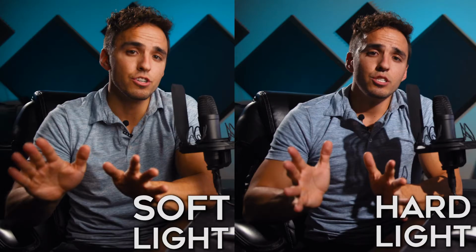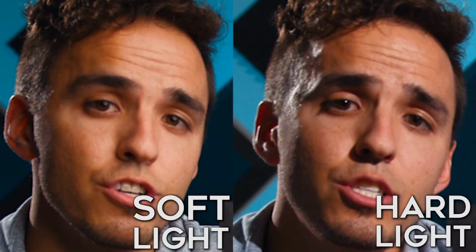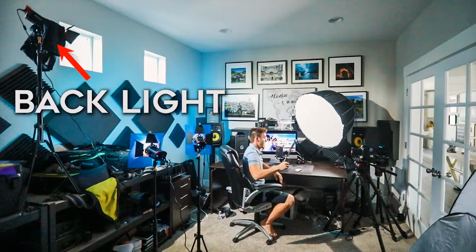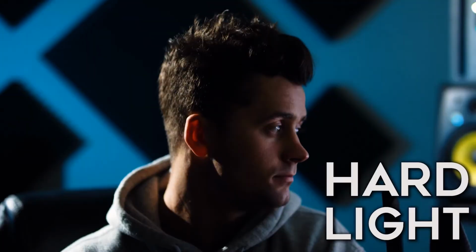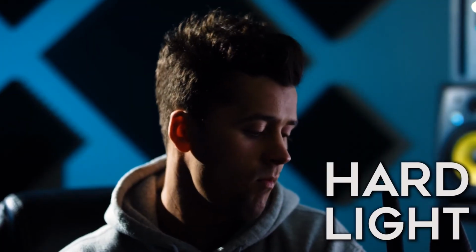And to show you how this would look without the diffuser, here's me being lit by just the 120D without the diffuser. As you can see, these shadows become much more defined due to the small light source. So for lighting my subject, I usually try and always use soft light, as it's usually a more flattering look on the skin.